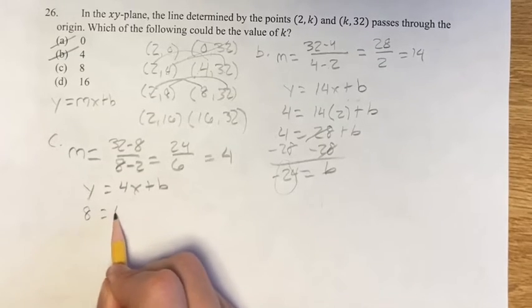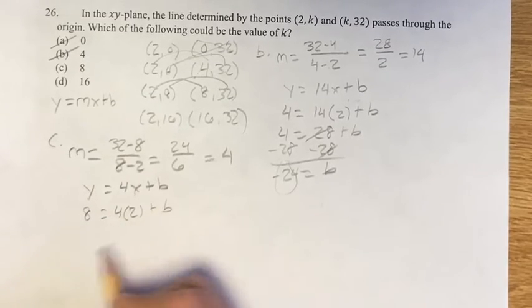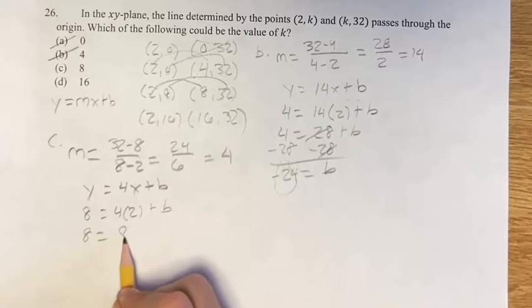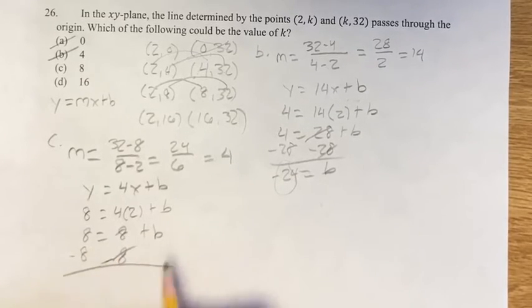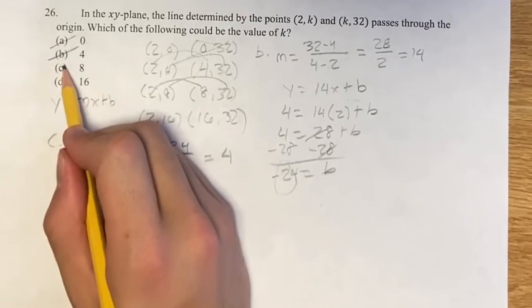We have 8 is equal to 4 times 2 plus b. 8 is equal to 8 plus b. Subtract 8 from both sides to get b on its own. We have b is equal to 8 minus 8, which is 0. So the y-intercept is (0, 0). Therefore, it does go through the origin, and your answer is going to be C.